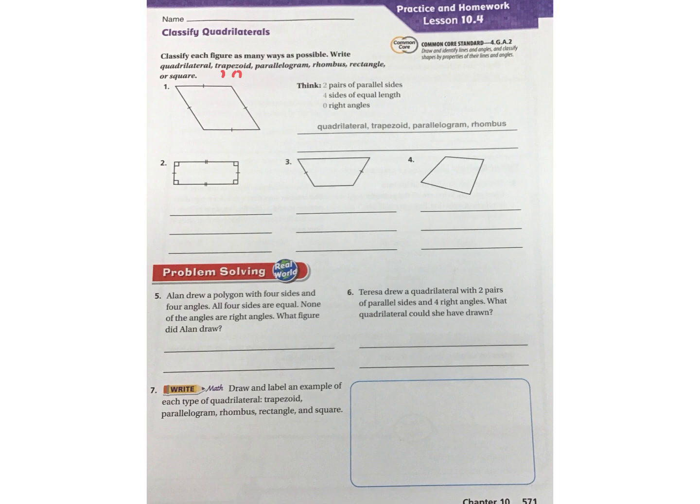Okay, a parallelogram has how many pair? Two pair. Okay. A rhombus has how many? Two pair, but it also has all sides are equal. And a rectangle has, everyone should be with me. Four right angles, or a square.